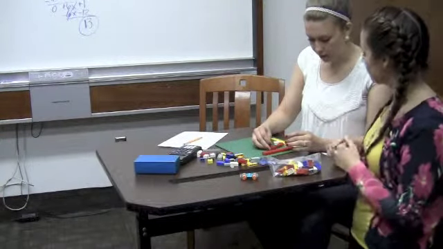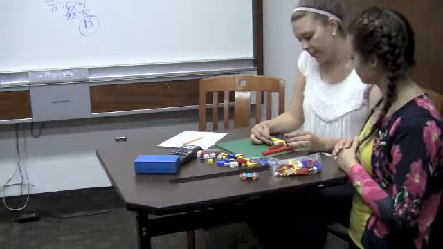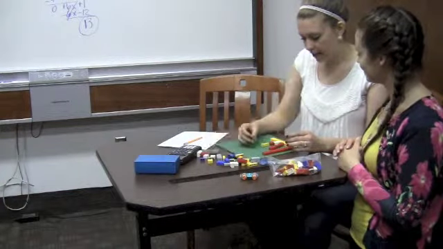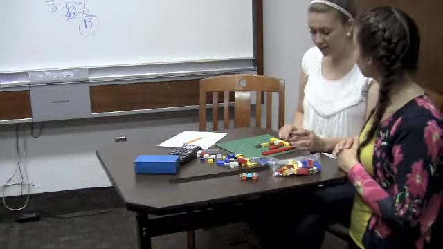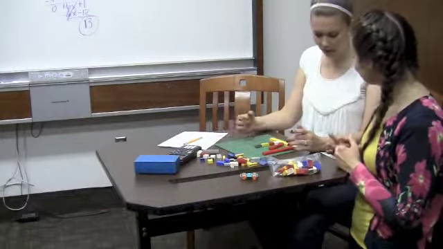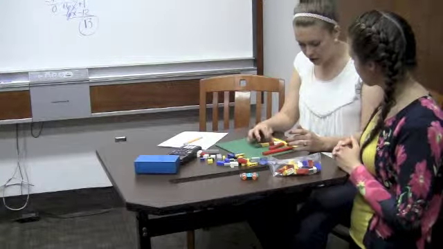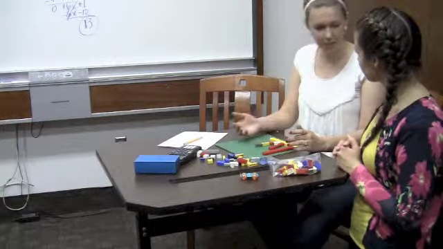So what are you making right there with the Legos? So right here I'm making like the umbrella shaped graph that we've been doing. And I'm trying to make sure that it touches at 3, because that's where the 0 was on the worksheet. Yeah, that's perfect.